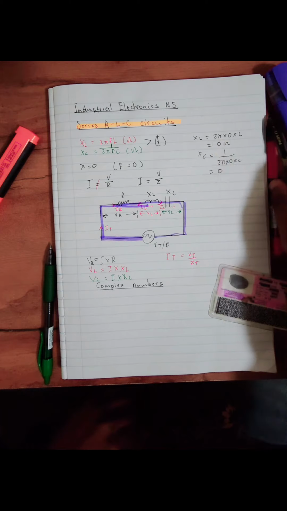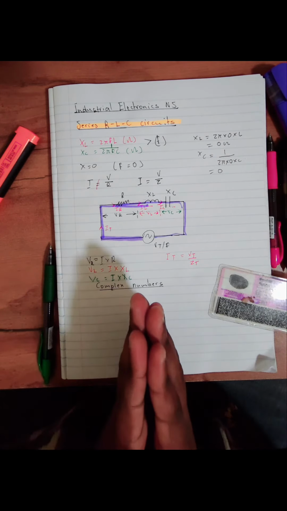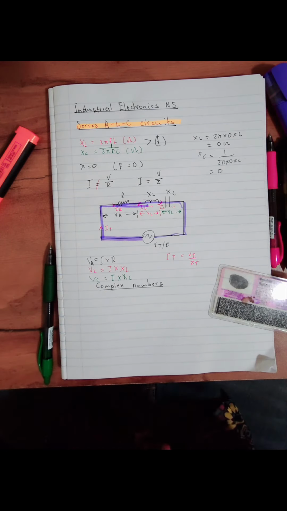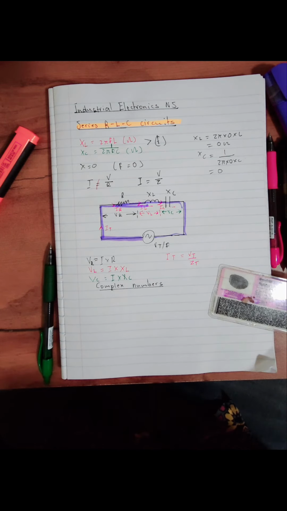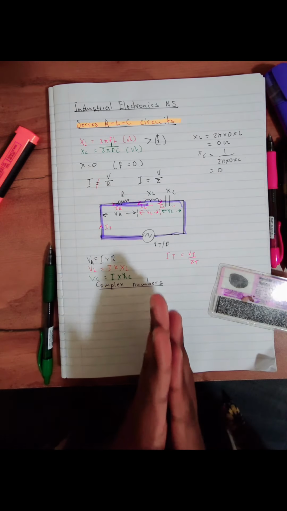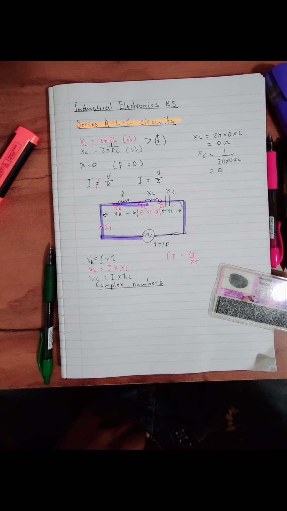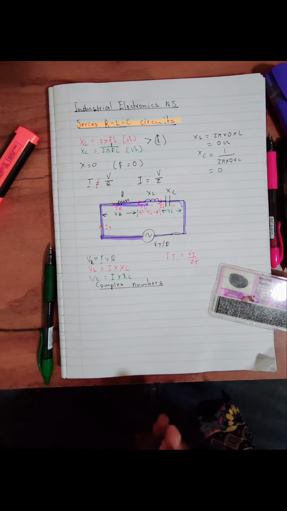Because AC quantities, whether it's AC voltage or AC current, have both magnitude and direction. We can represent it as a phasor or a vector.